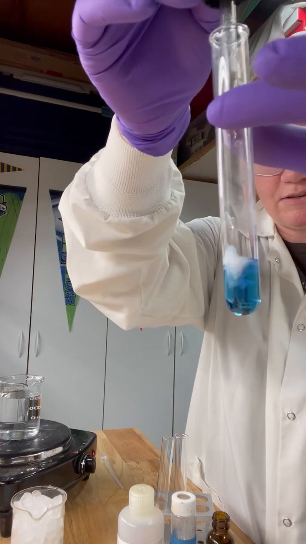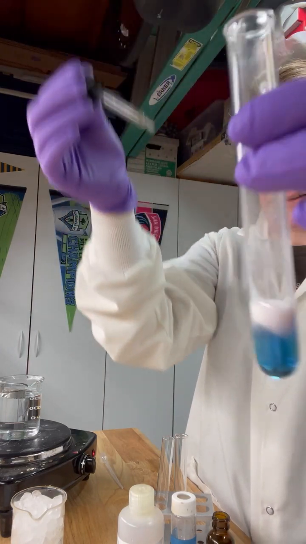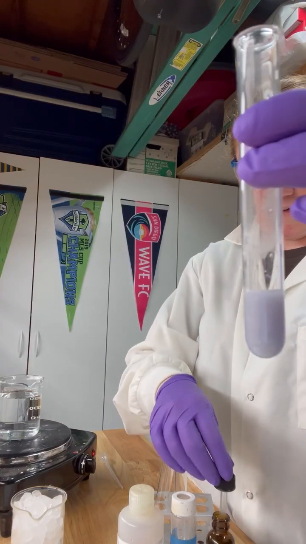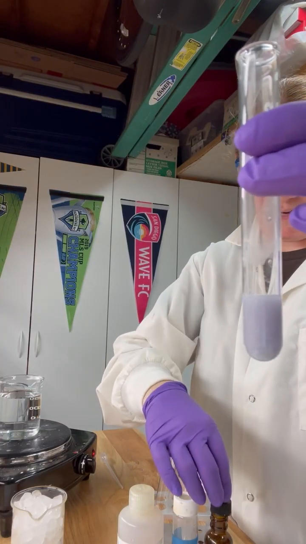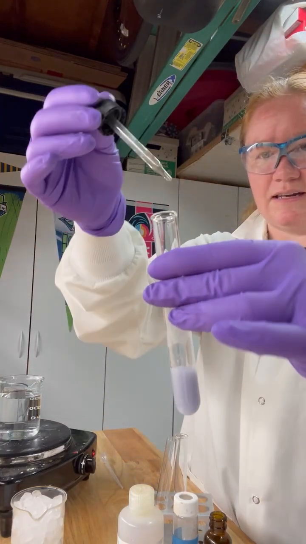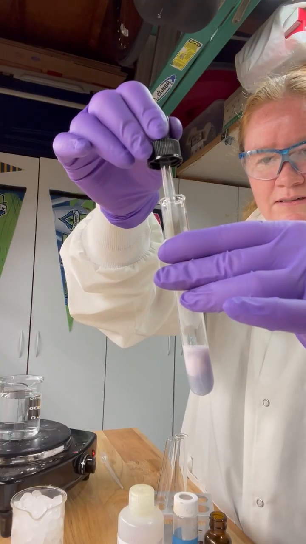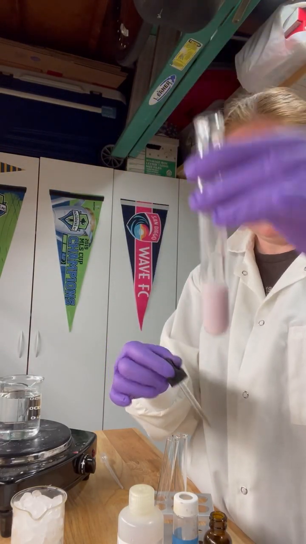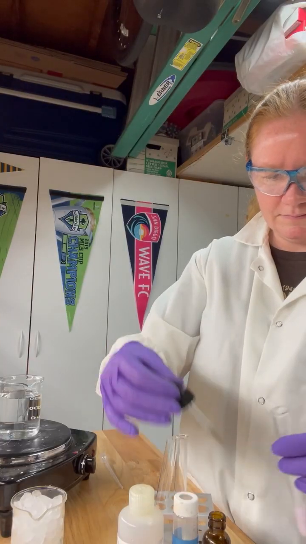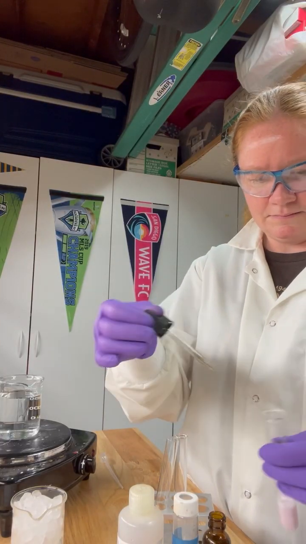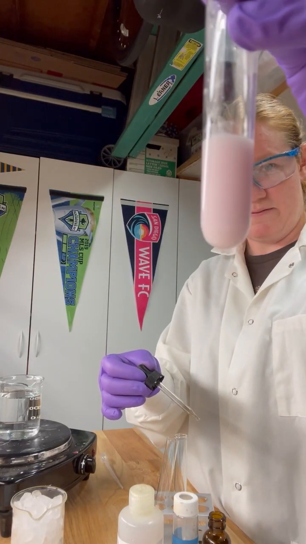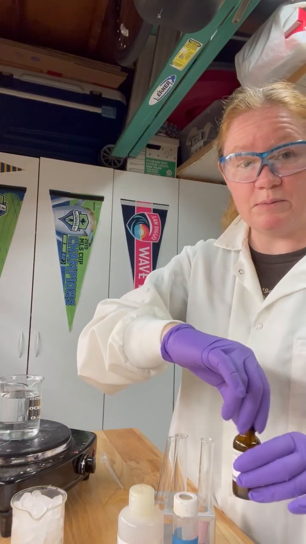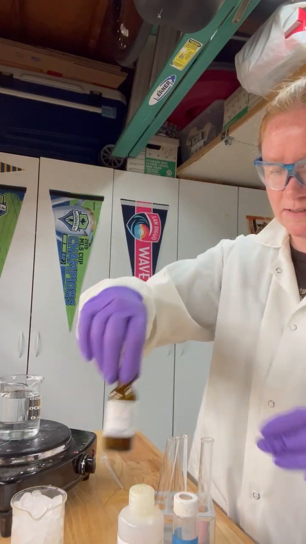So let's go ahead and drop in our silver nitrate. So there you go. You can see that we're getting some return to pink, and we are getting a solid precipitate. Okay. All right. So now we've shifted our equilibrium back toward our reactants.